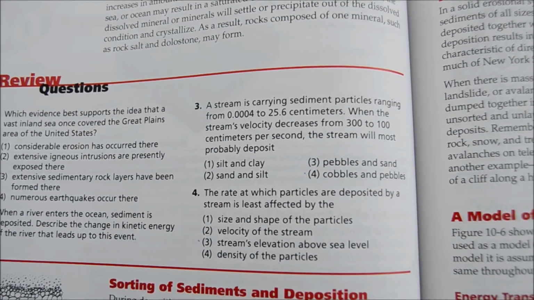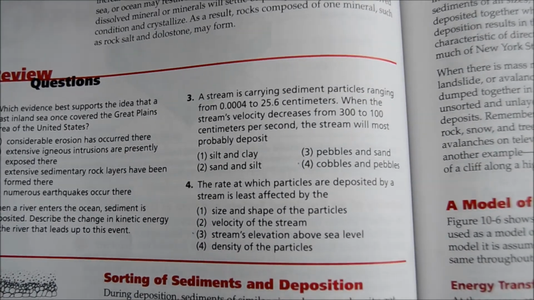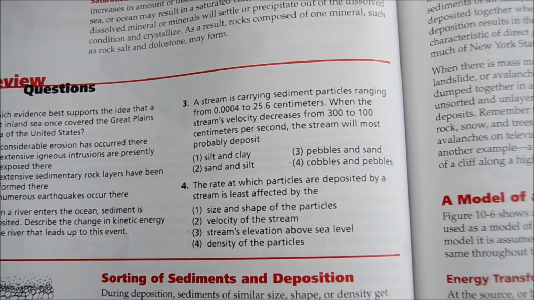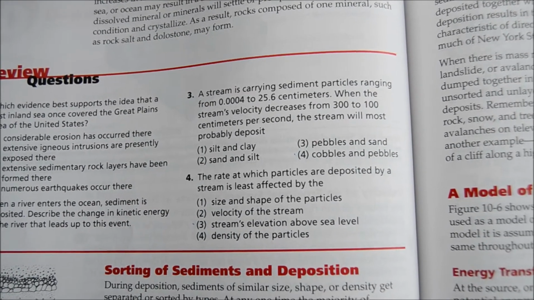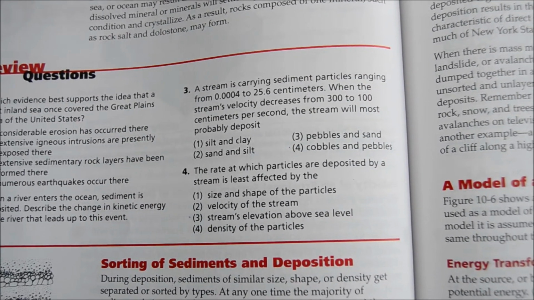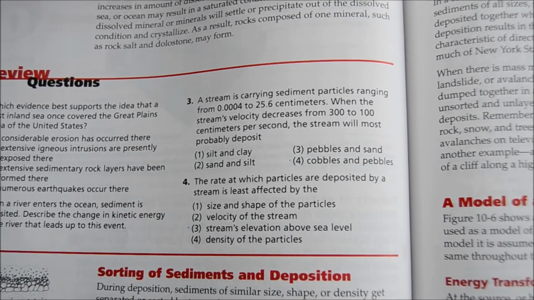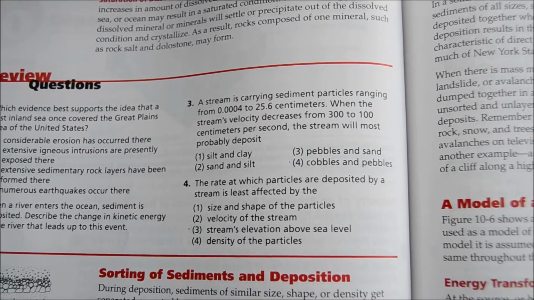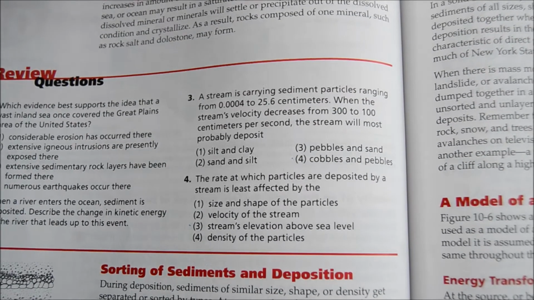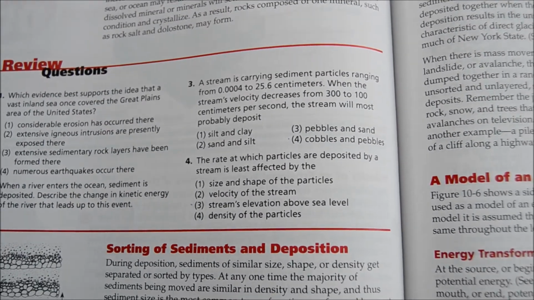Number 3. A stream is carrying sediment particles ranging from 0.0004 to 25.6 centimeters. When the stream's velocity decreases from 300 to 100 centimeters per second, the stream will most probably deposit. So I'm back to my reference table.